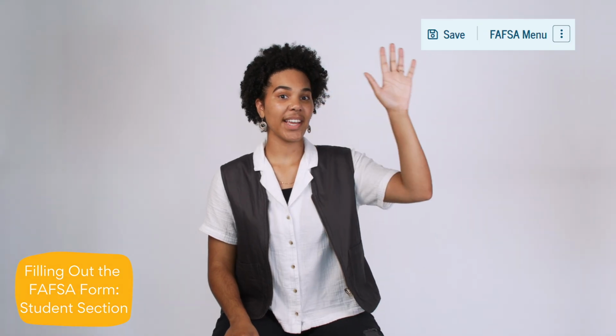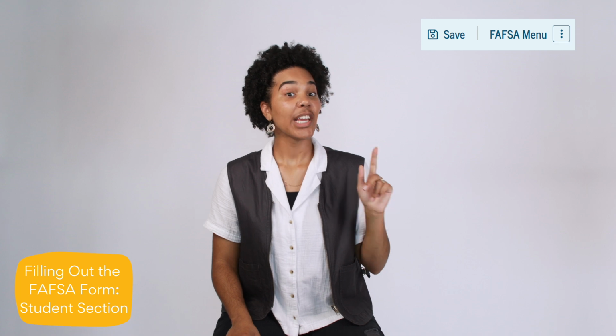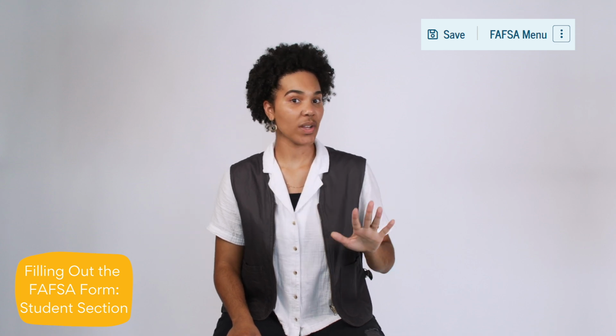On the top right-hand corner, there's a Save button. If you can't finish the application all in one sitting, be sure to save your form to come back to it. The application will be saved with your information for only 45 days. If there's no activity in your FAFSA application after those 45 days, your application will be cleared and deleted, and you will need to start a new application.